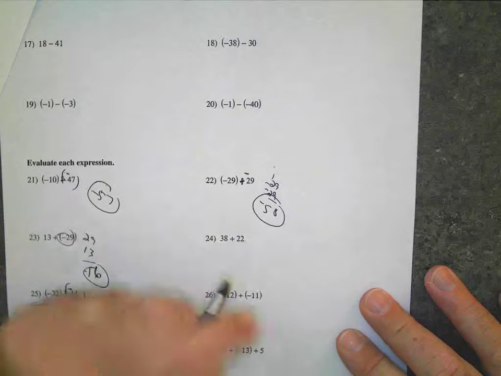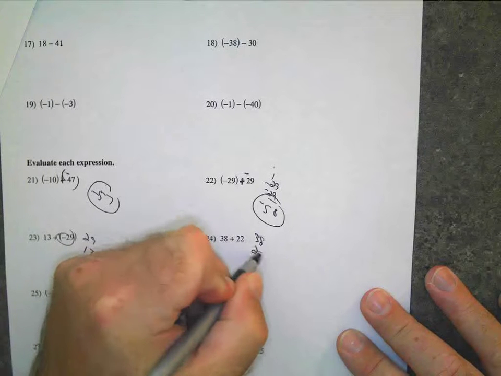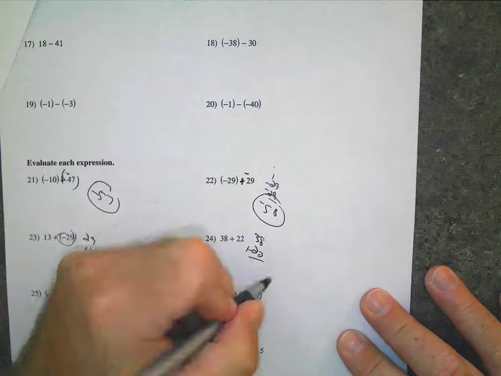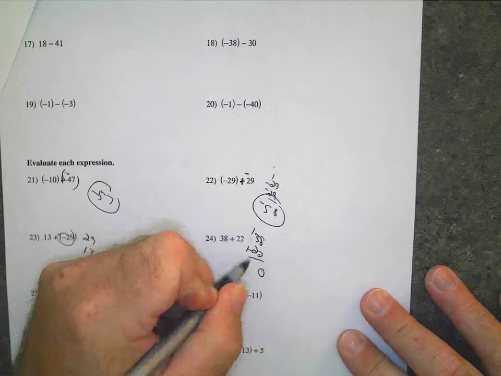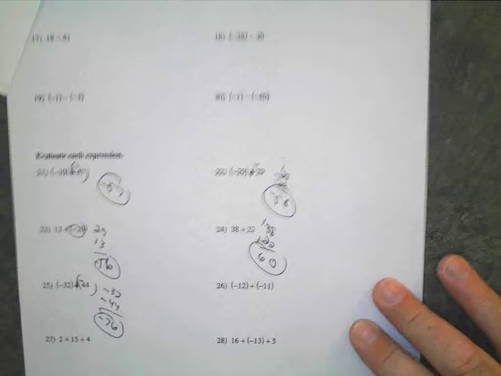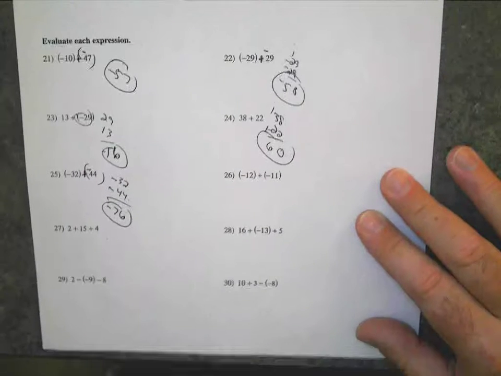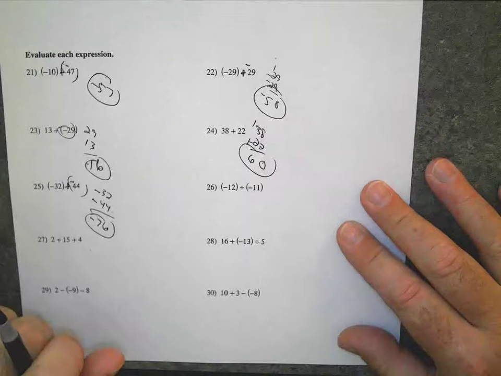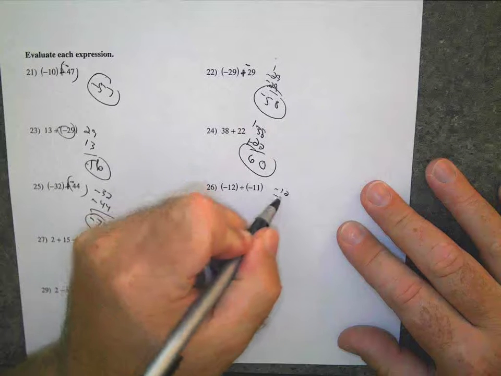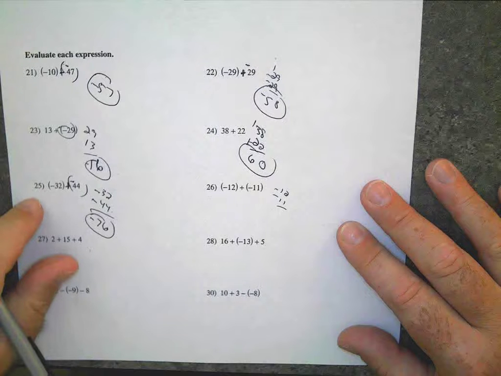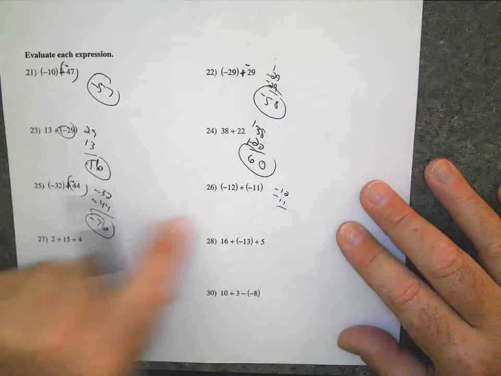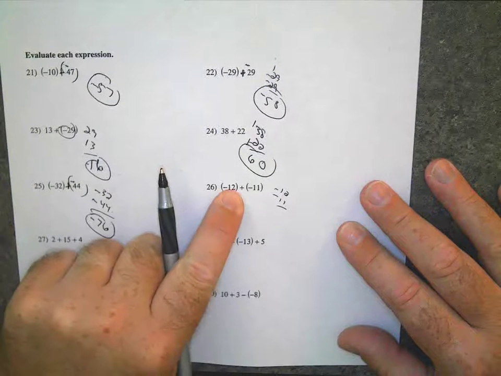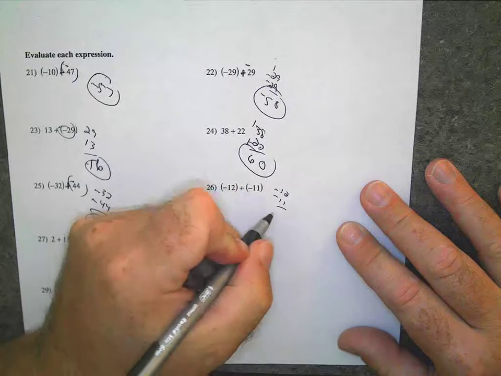Oh, straight up butter question. The only way you're going to get it wrong is if you forget to show your work of adding your columns. 8 and 2, 10, carry your 1, 5, 6, 60. Let's go to 26. -12, -11. Those are like terms of negative values. You can add them. It's adding. I don't have to switch it.